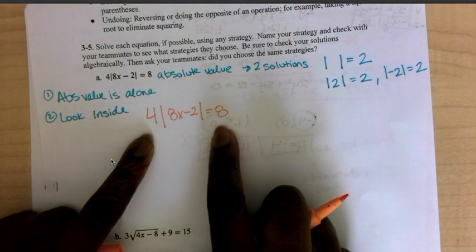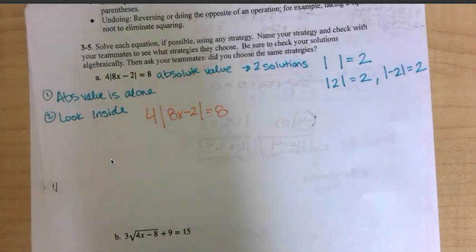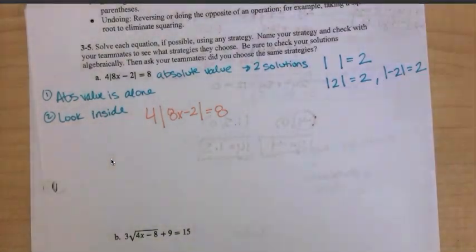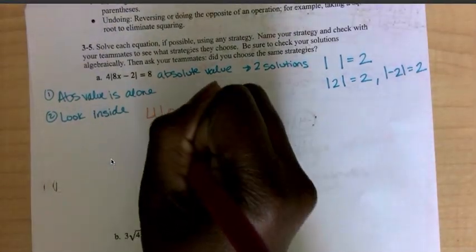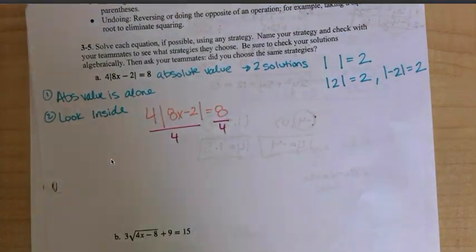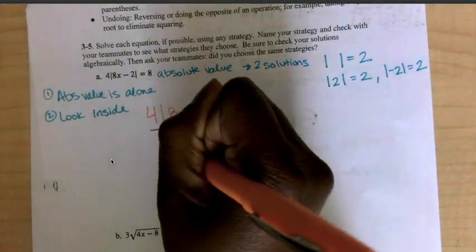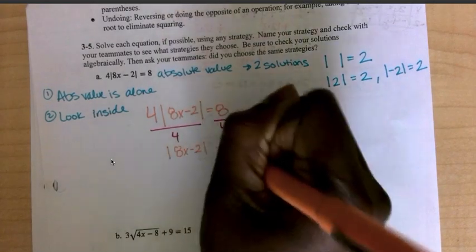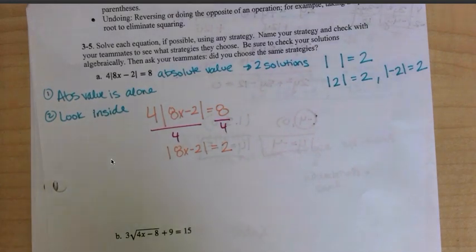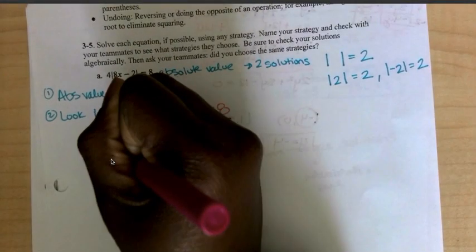If you actually look here, our absolute value is not alone. So I'm going to divide by 4, because I'm multiplying by 4. So therefore I have the absolute value of 8x minus 2 is equal to 2. Remember, we are looking inside.